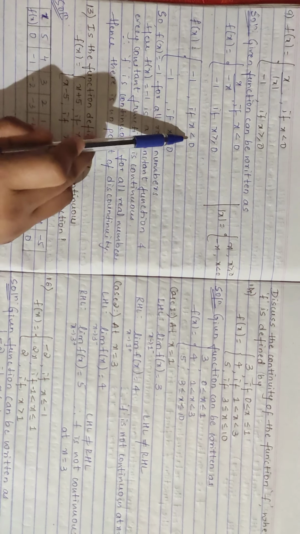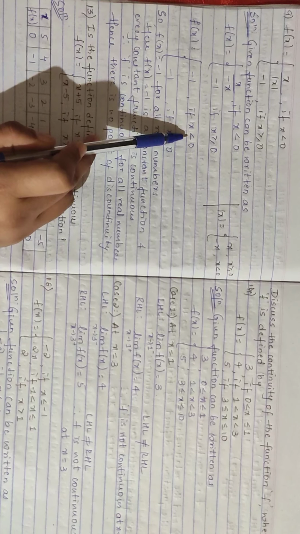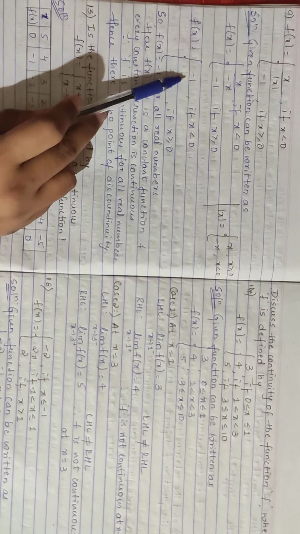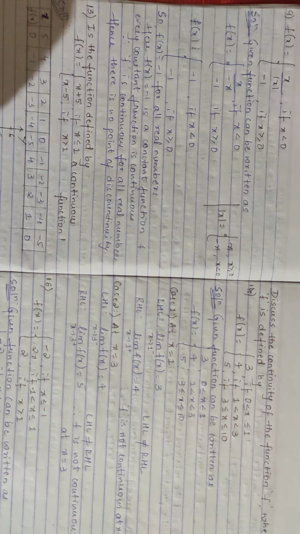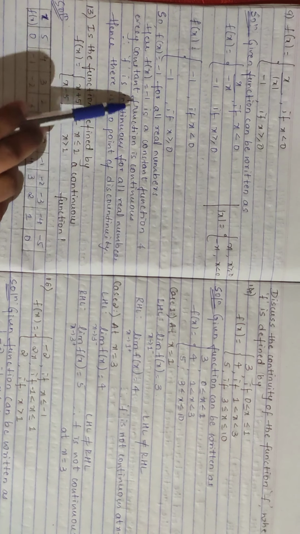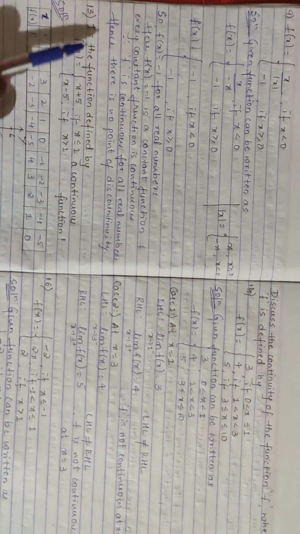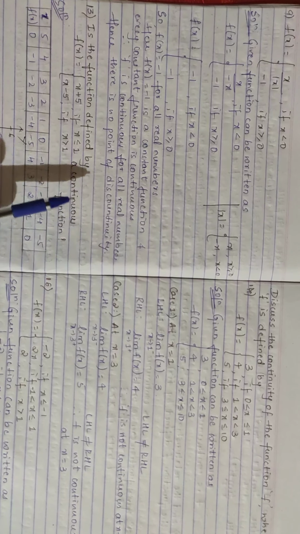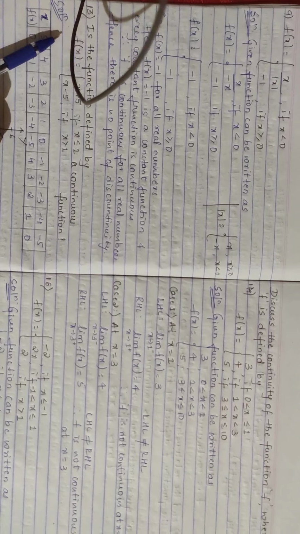For any real number you take, you are getting minus 1 itself. Now, suppose I take x less than 0, whatever it is, say minus 1, you get minus 1; if I take minus 2 you will get minus 1 only. Here f of x is minus 1, a constant function, and every constant function is continuous. Hence, there is no point of discontinuity. Understood?